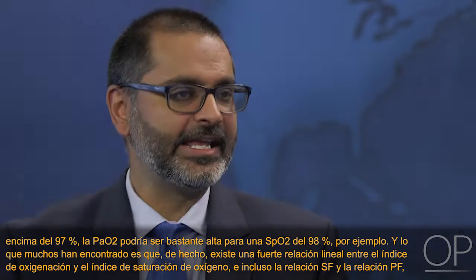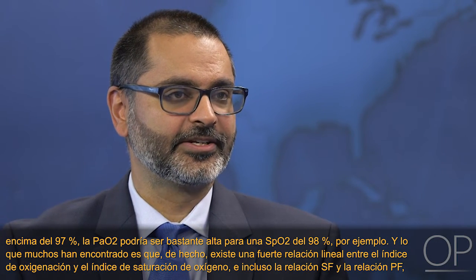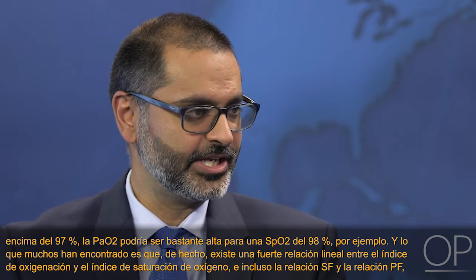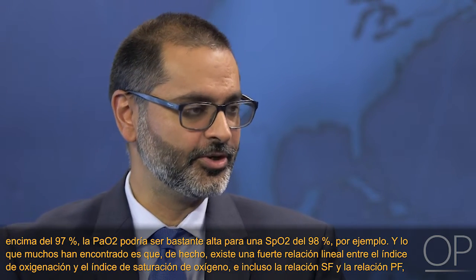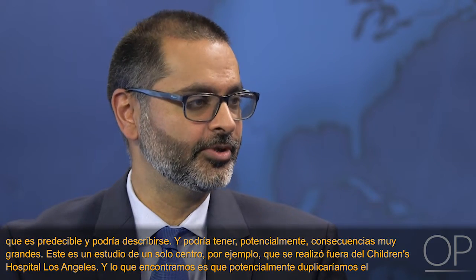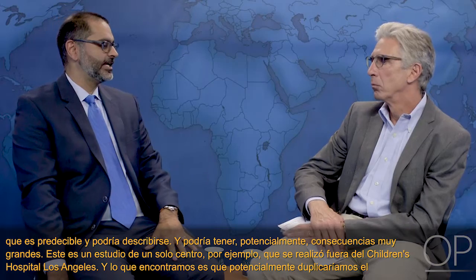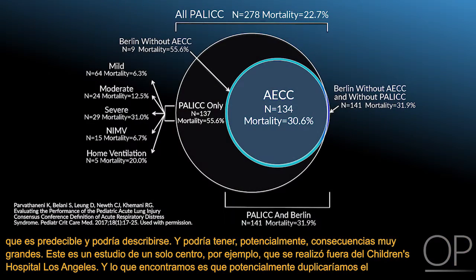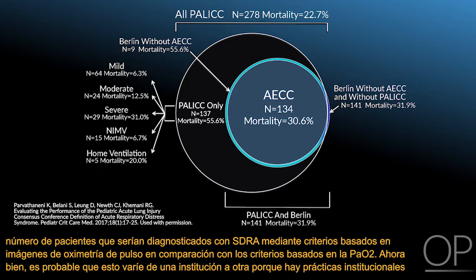And what many have found is that, in fact, there is a strong linear relationship between the oxygenation index and the oxygen saturation index and even the SF ratio and the PF ratio, that this is predictable and could be described. And it could have potentially very large implications. This is a single center study, for example, that was done out of Children's Hospital Los Angeles, and what we found is that we potentially would double the number of patients that would be diagnosed with ARDS by using pulse oximetry-based criteria as compared to PaO2-based criteria.